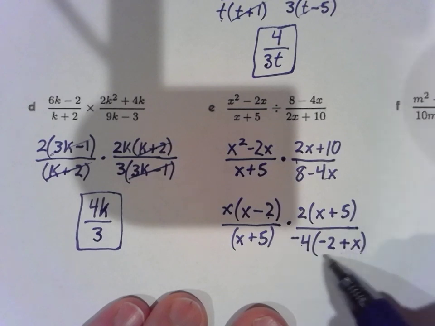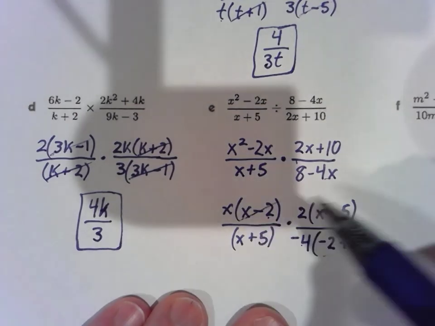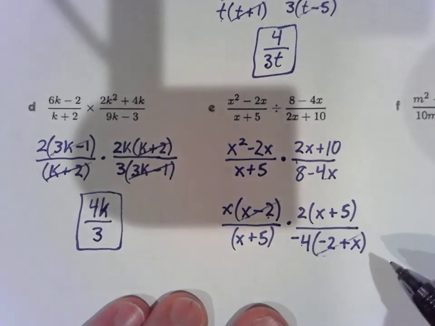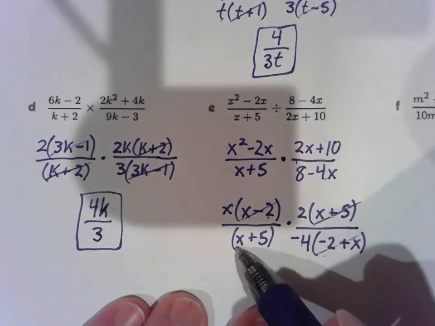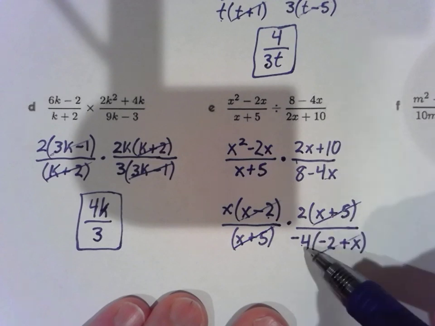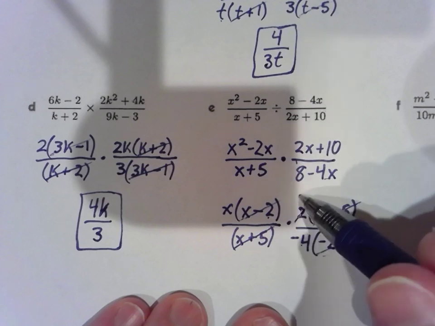Once you have everything factored, you're looking for common factors. X minus 2, x minus 2. X plus 5, x plus 5. Now here, 2 and negative 4, it's not the same number, but I can reduce that fraction. They can both be divided by 2. 2 divided by 2 is 1. Negative 4 divided by 2 is negative 2.